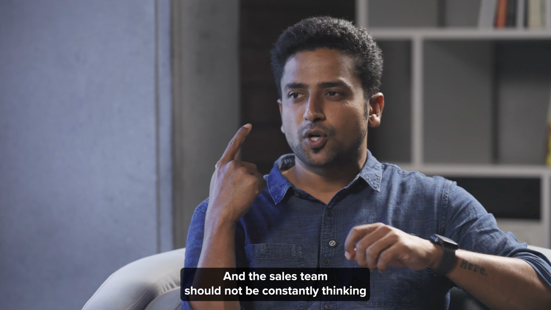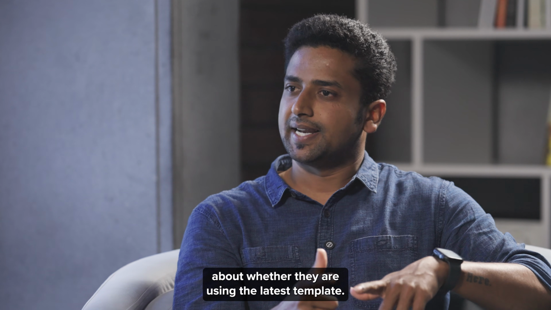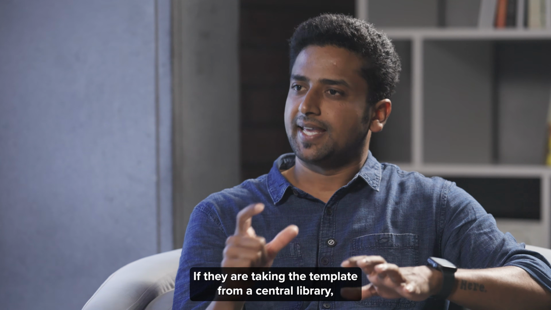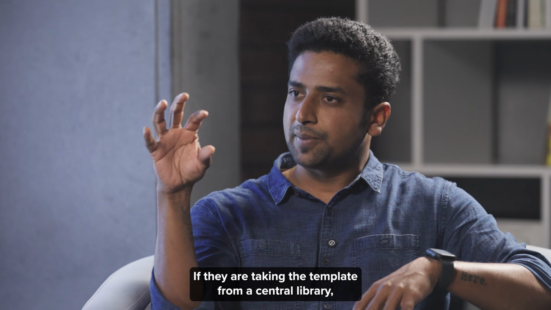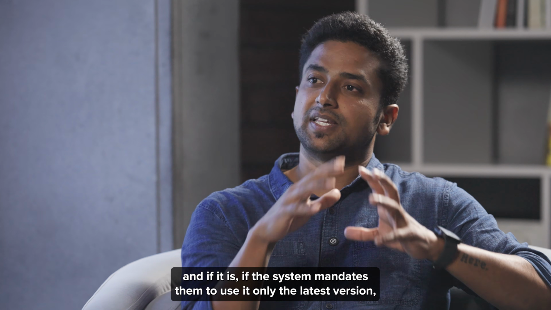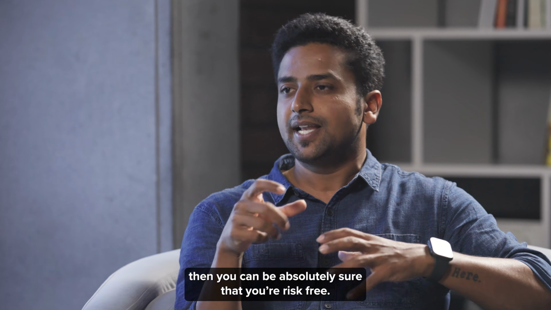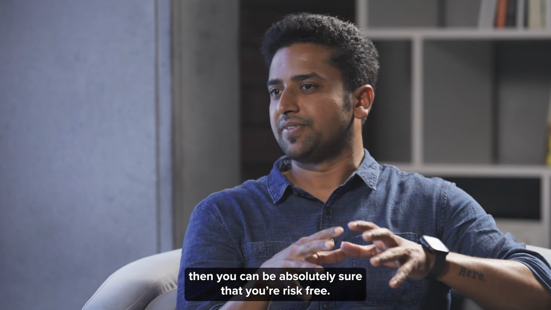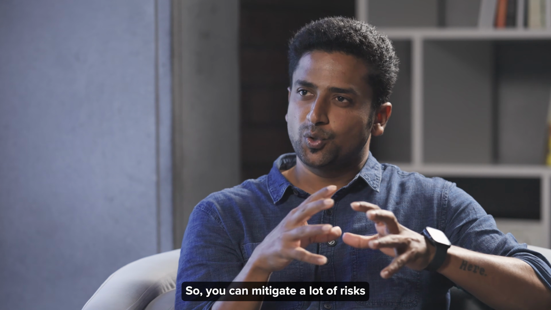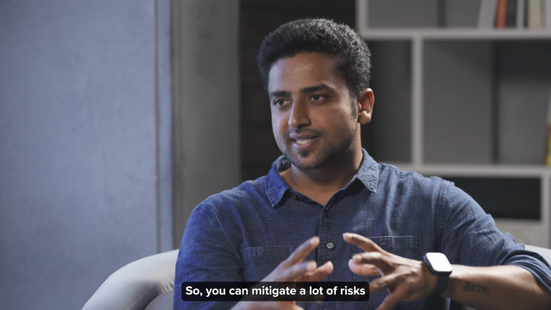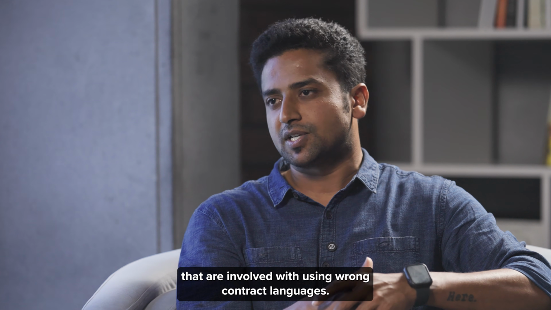And the sales team should not be constantly thinking about whether they are using the latest template. If they are taking the template from a central library, and if the system mandates them to use only the latest version, then you can be absolutely sure that you're risk free. So you can mitigate a lot of risks that are involved with using wrong contract language.